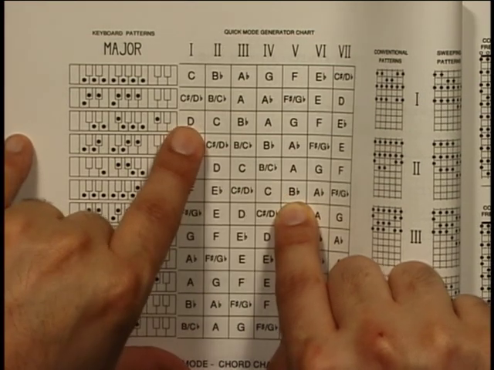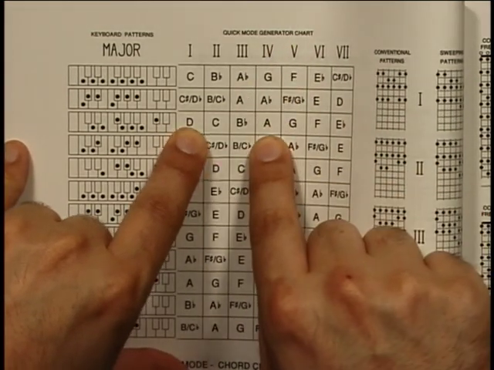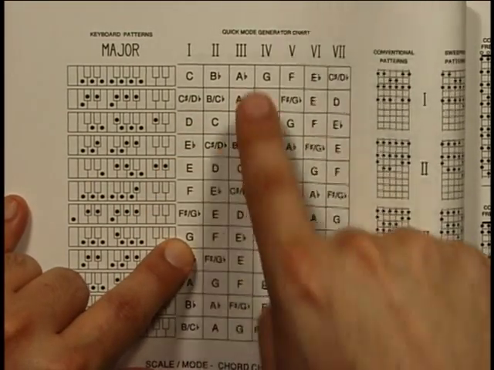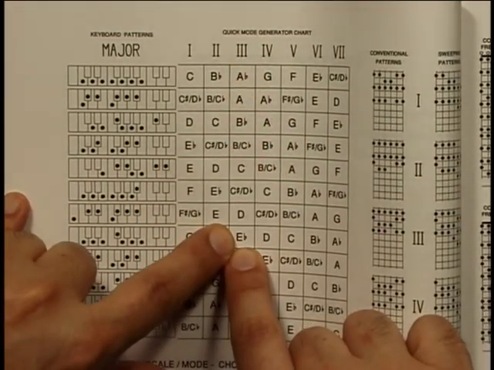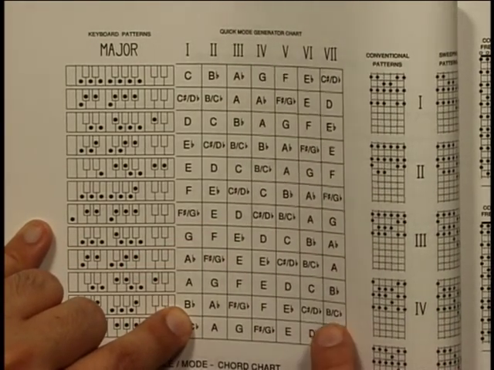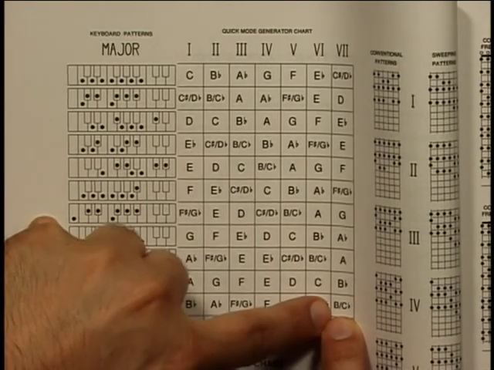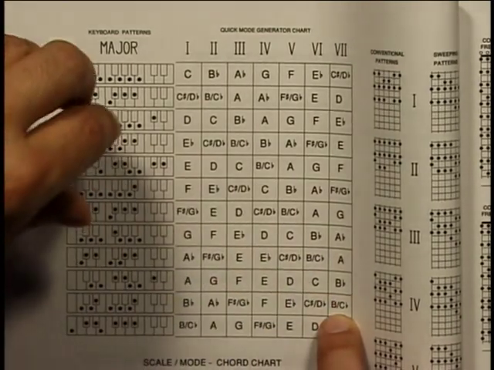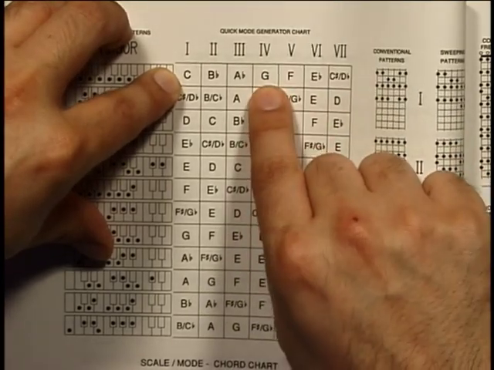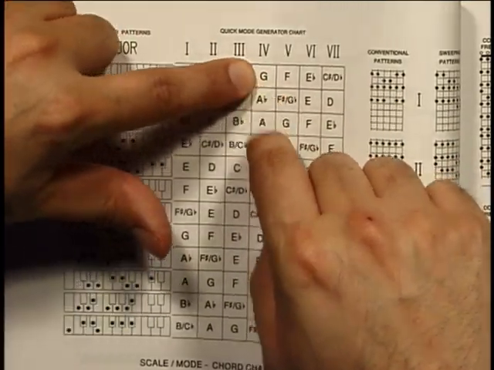If you want a D Lydian, what you're really playing is an A major. If you want a G Phrygian, what you're really playing is an E flat major. If you want a B flat Locrian, what you're really playing is a B. If you want a C Lydian, what you're really playing is a G major.